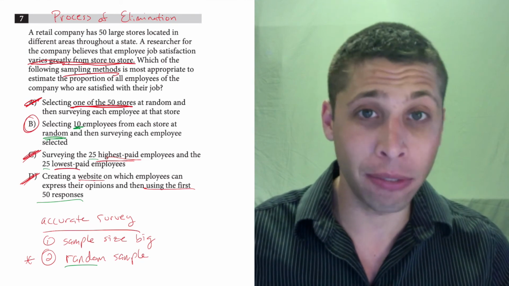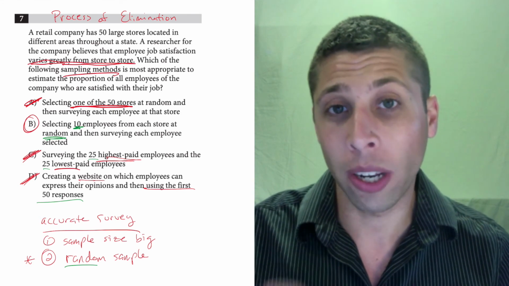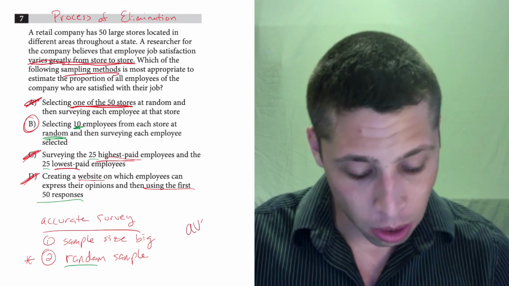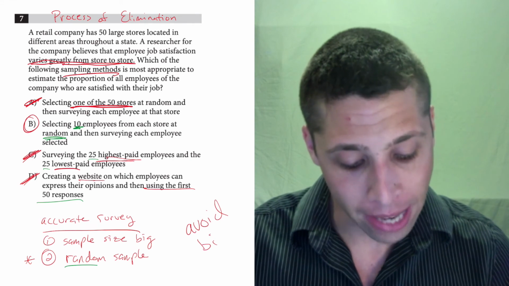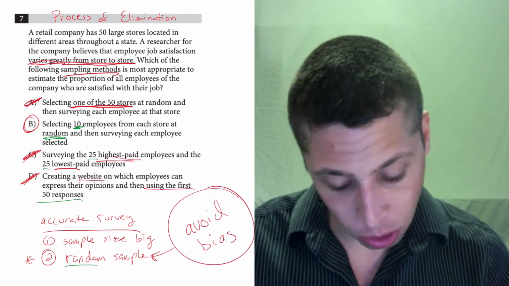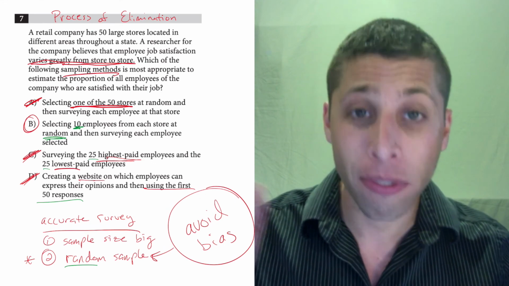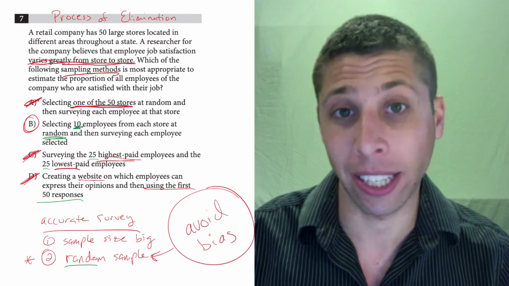So this is a lot of reading for a math question, but it's really just coming down to this one idea that we want to avoid bias. And the way to avoid bias is to make sure you ask a random sample of the population. That is a fact that you should memorize. It's very likely to come up on your test.